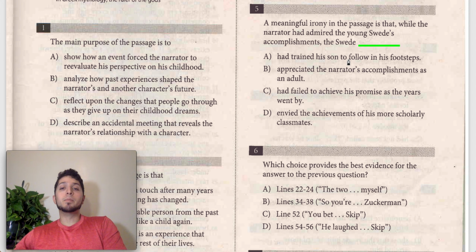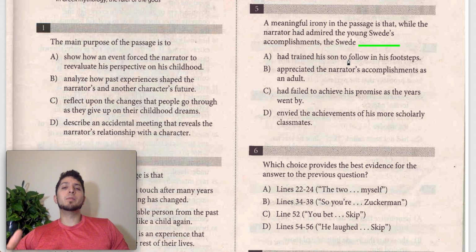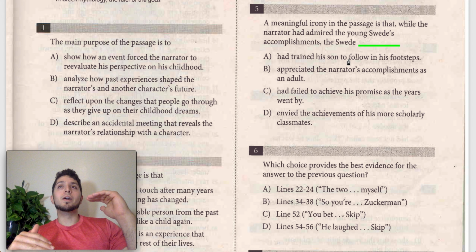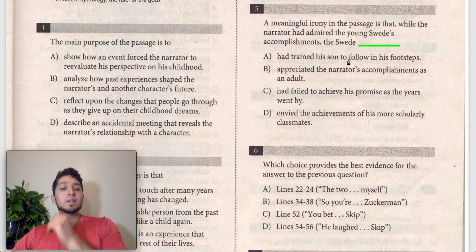If the narrator admired the young Swede's accomplishment, we might expect that he would continue to admire it. Or we might expect that there's going to be this dynamic where the narrator is always looking up to the Swede, and the Swede is not necessarily looking down towards the narrator, but maybe not looking up to him. And there's always going to be this dynamic. That would be the expectation.